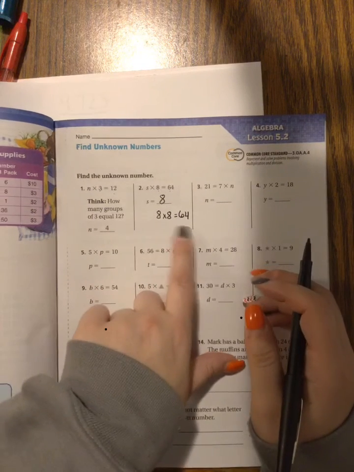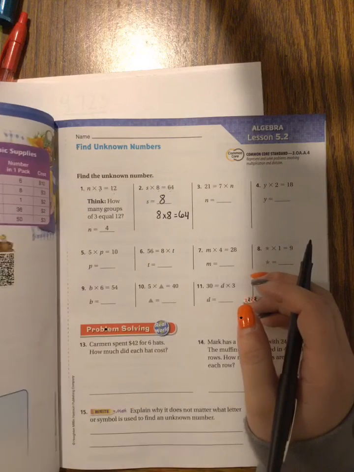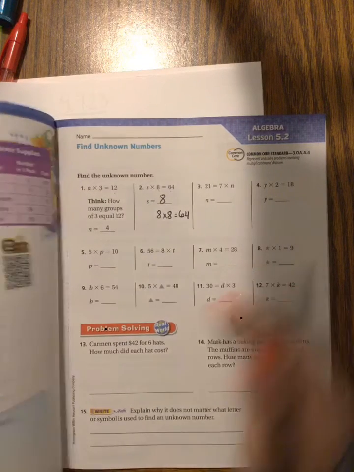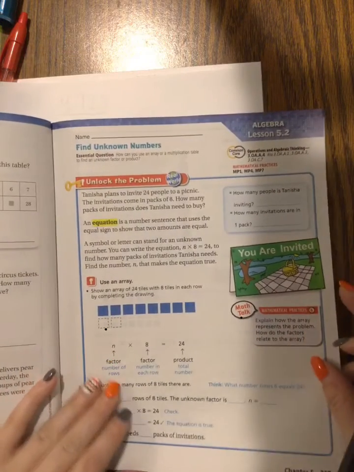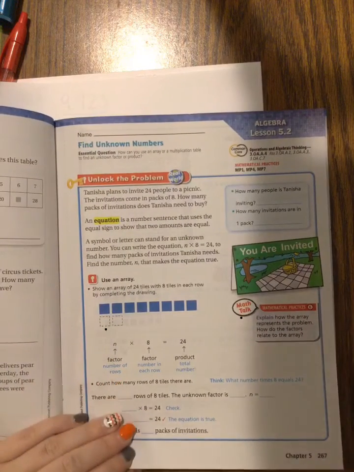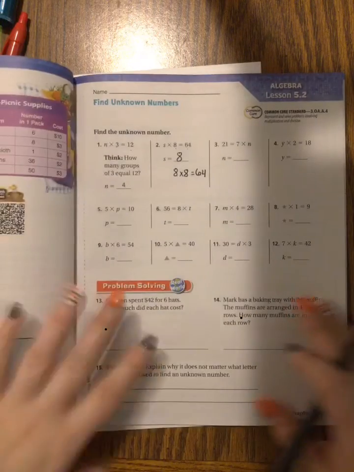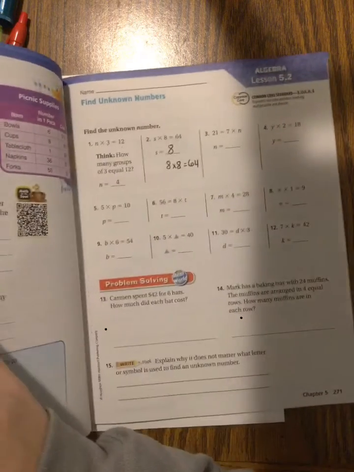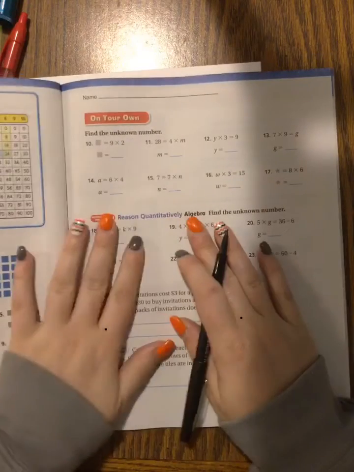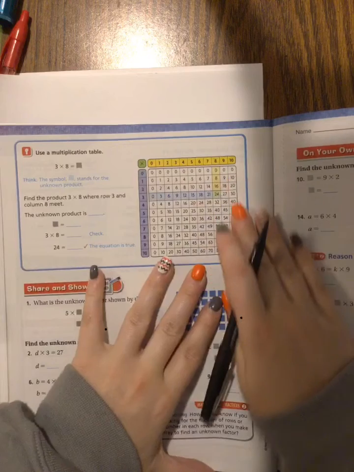So these are all using a basic multiplication chart. So if you need to grab one to get the hang of it, that's totally fine. You're just figuring out how many groups of 8 there are in each thing. So for example, let's do one more as a little sample. Here's a multiplication chart. So you can use one if you really need help.